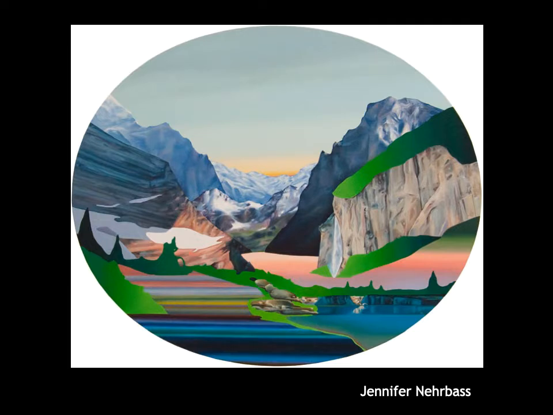Jennifer Nairbass's pieces sort of reflect her own cultural interests and history. She worked for a while in sort of a glossy magazine editing fashion photography. So her pieces, they're paintings, but they are painted based off of collaged, photoshopped images.